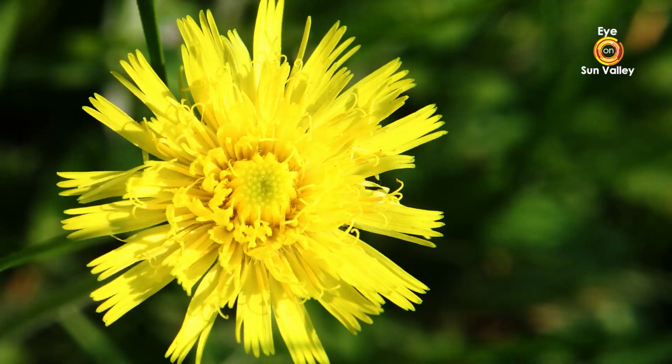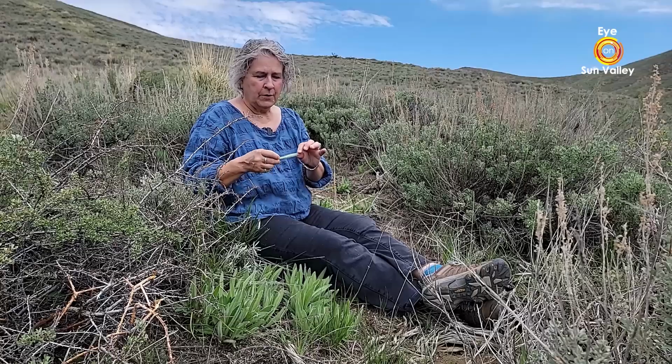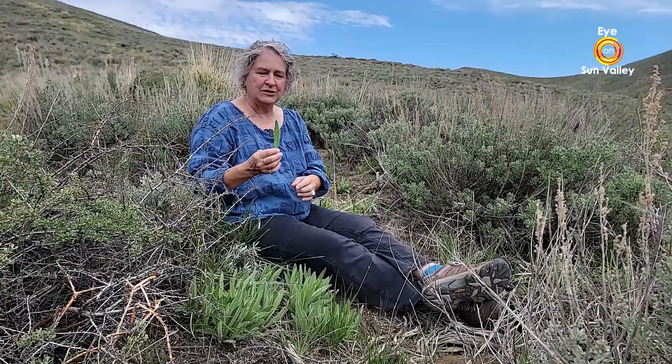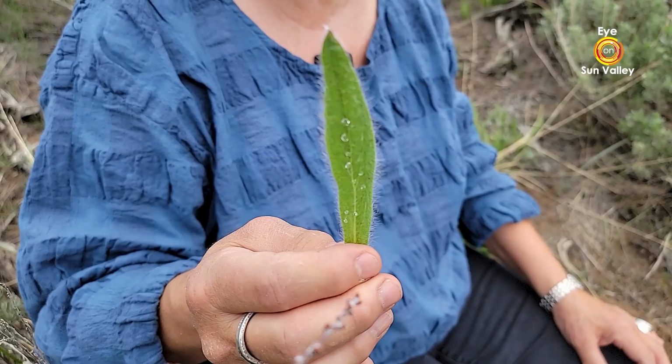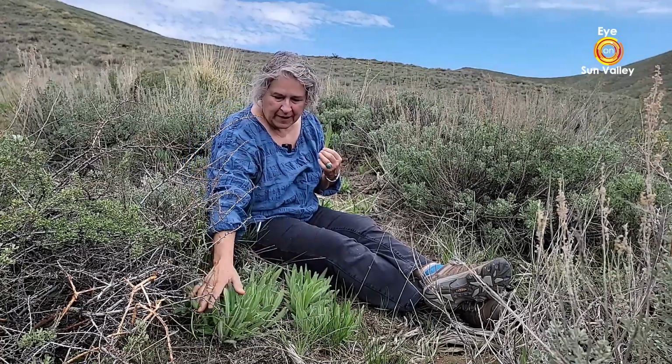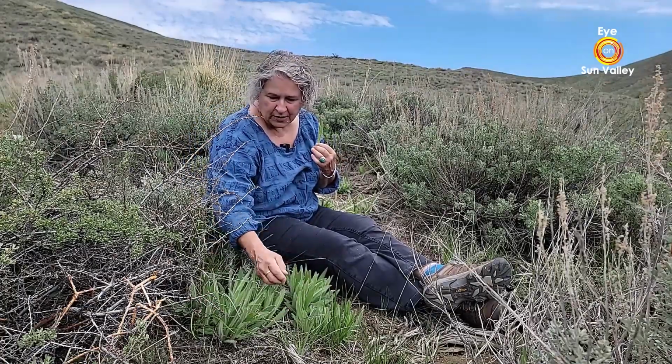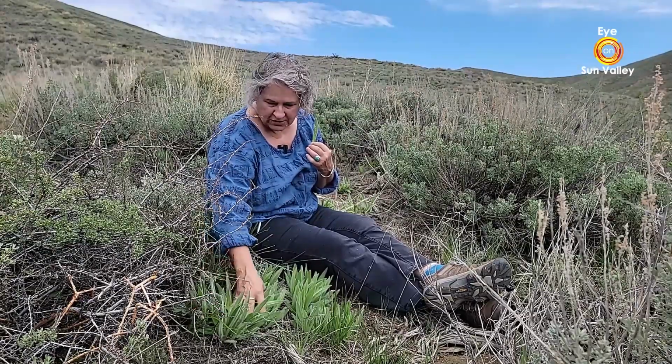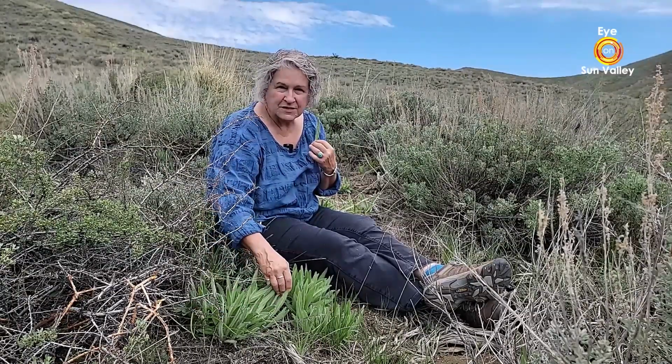It has little yellow composite flowers, very much like the mountain dandelion, but smaller. But you can identify this from the leaves. And just look at these water drops from yesterday's rain. This is so hairy that these drops aren't even sliding off this leaf. I just love this. They look to me like a pile of rabbit's ears, and you can always identify the hawkweed by its leaves.